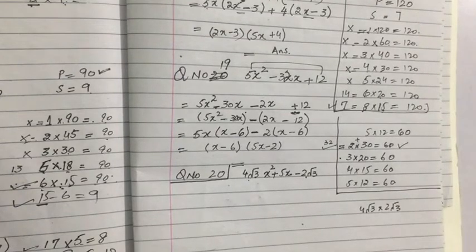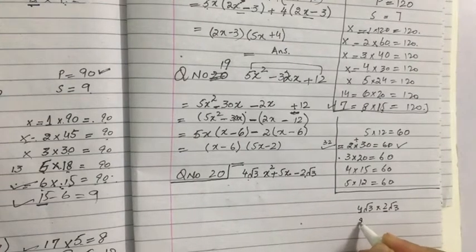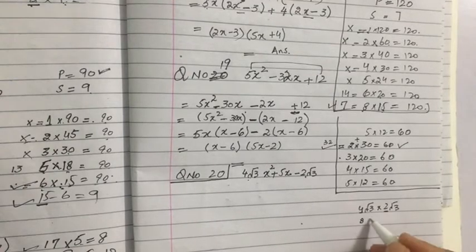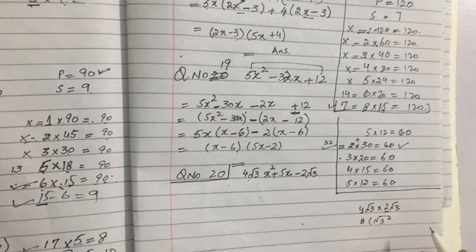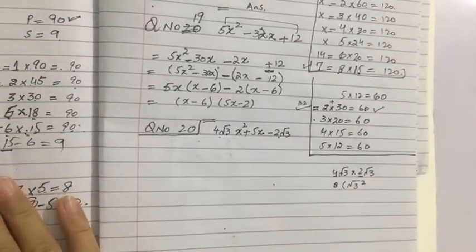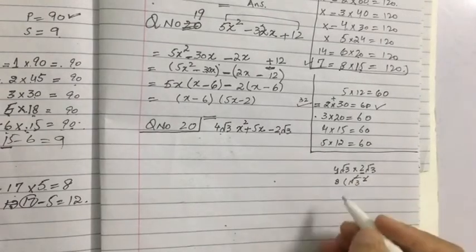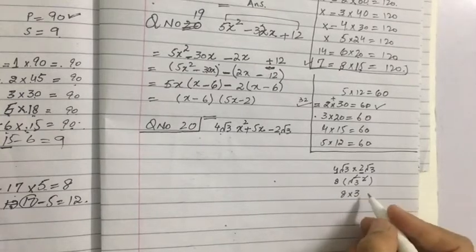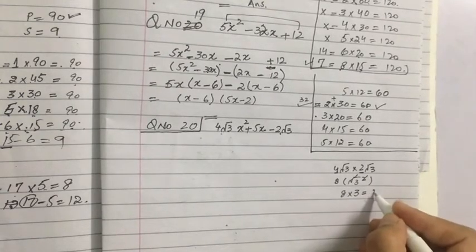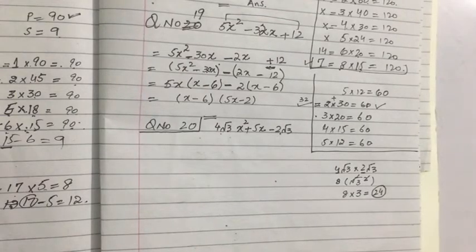First of all, we have to evaluate it. Multiply them: 4 times 2 is 8, and √3 times √3 is 3, so cancel out the 3 with the square root. I will have 8 times 3, which is 24. It means we have to find the factors of 24.